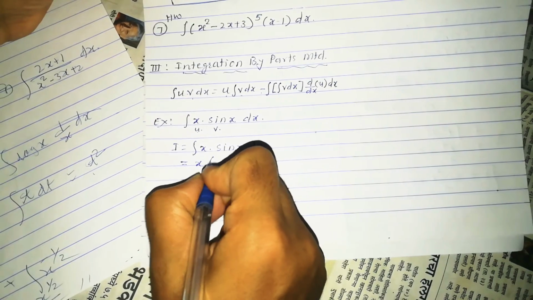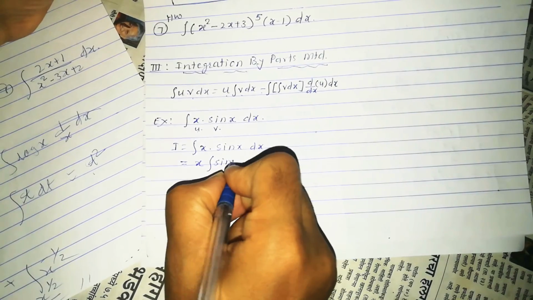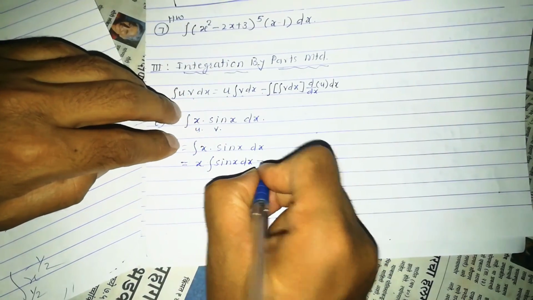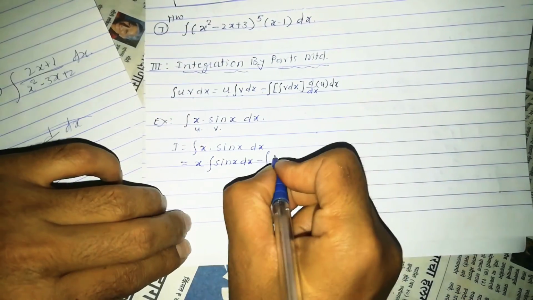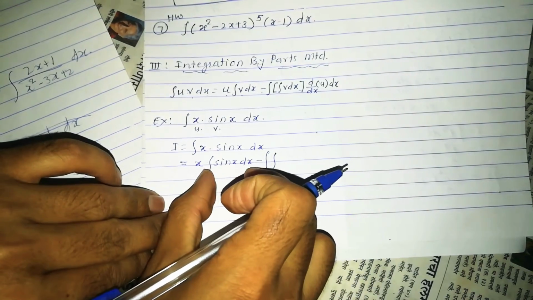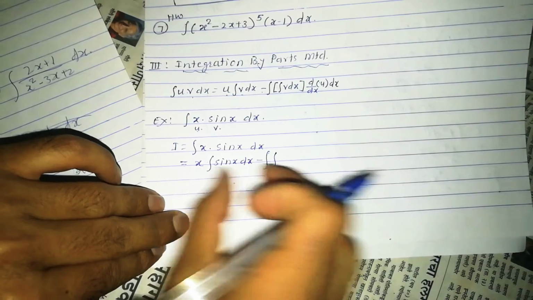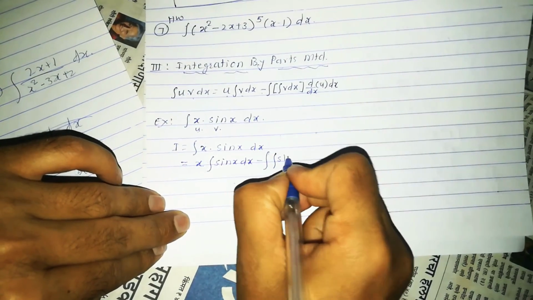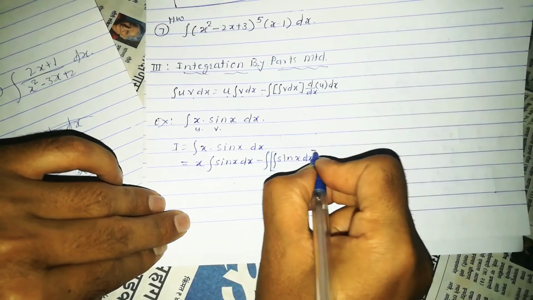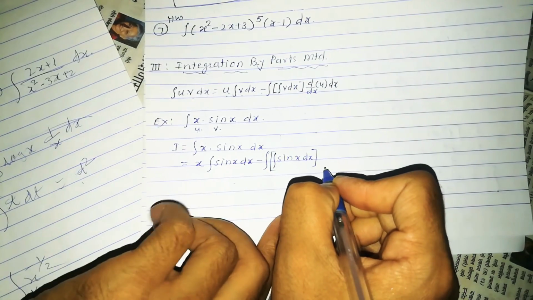Now you integrate the second function, that is sin x dx, that is v, minus the integration of, you keep that integration as it is, one more integration. Whatever sin x dx is there, the same you take here, that is integration of sin x dx. I'll put a bracket here, so there will be no confusion.